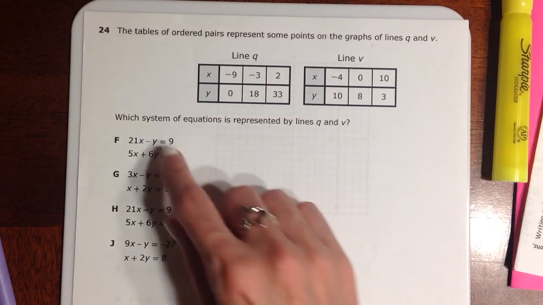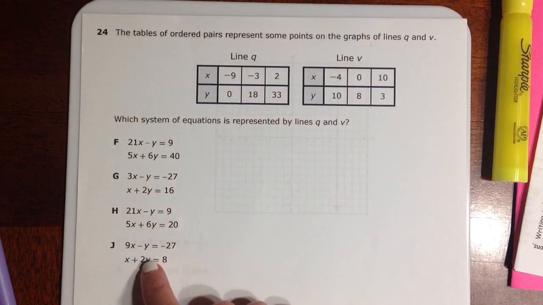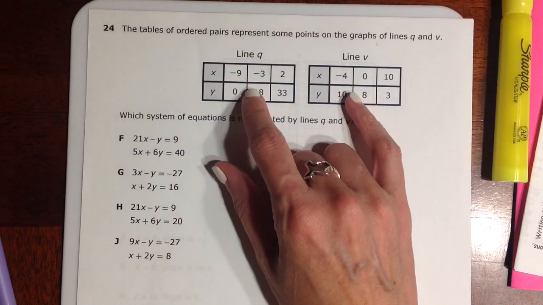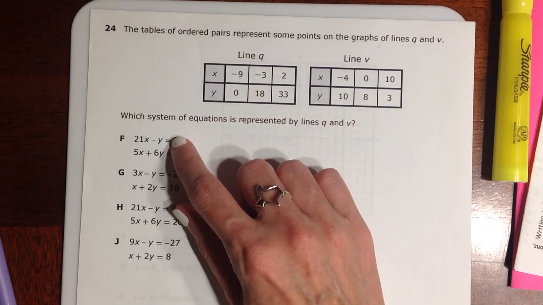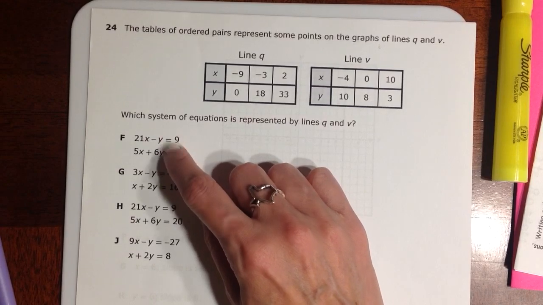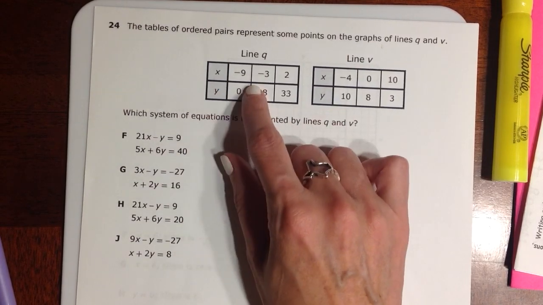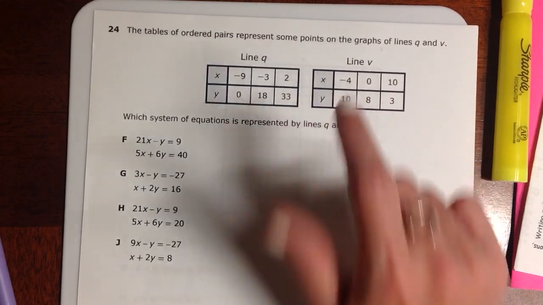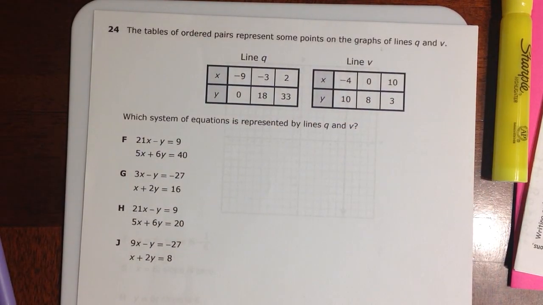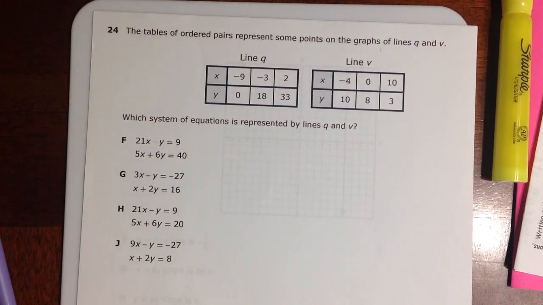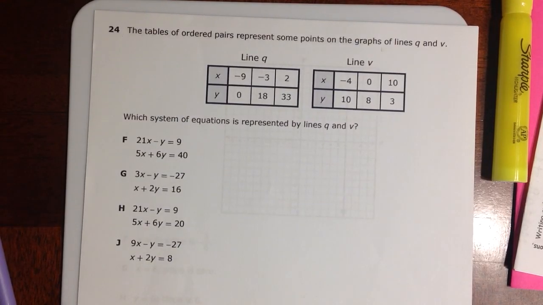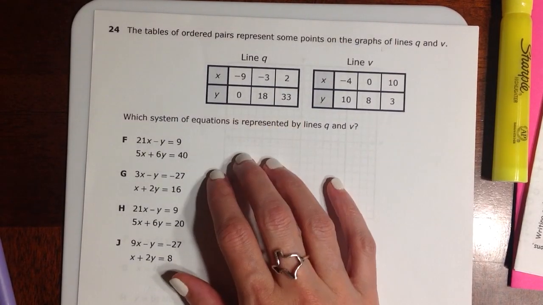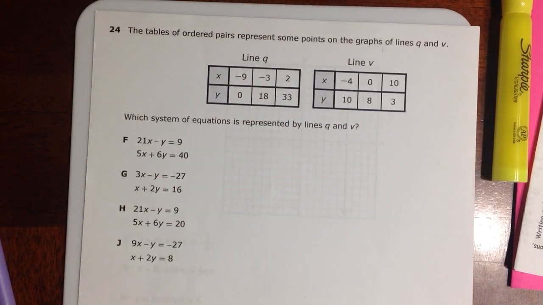So what they want us to do is notice each answer choice has two equations and we have two tables. So what we have to do is see if one of these lines matches up to the table for line Q, and the other line matches up to the table for line V. And that's what we're going to do. So I'm going to rearrange all of these equations and make them into y equals mx plus b. And if I do that, I can go to my calculator, type these in under y equals, and match them up to my table.